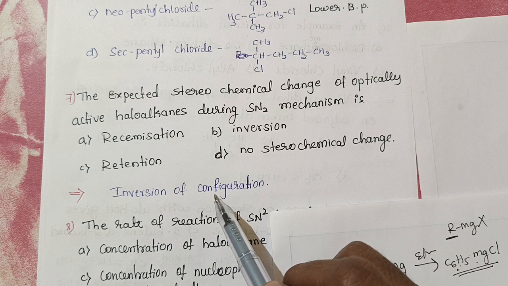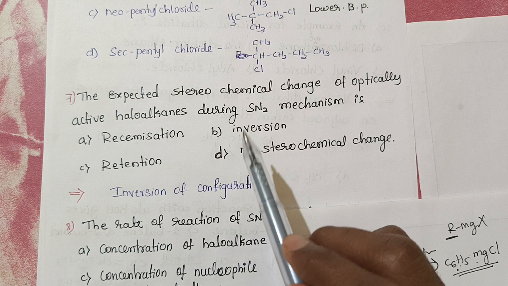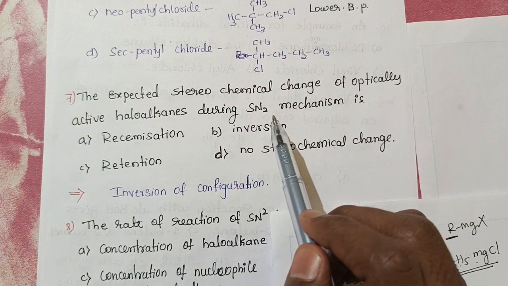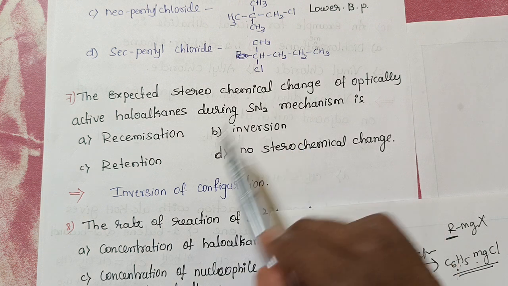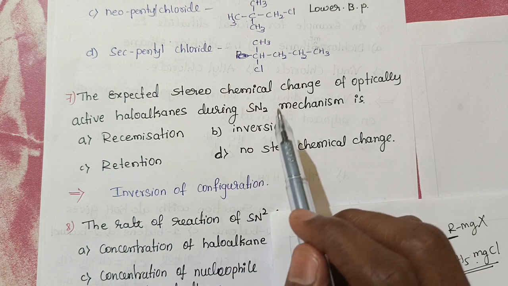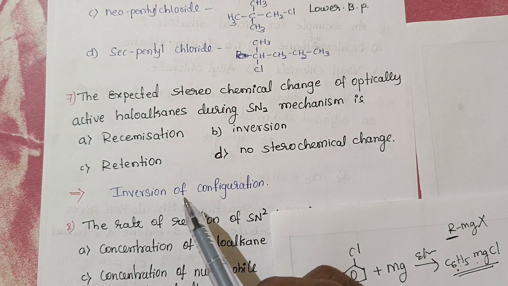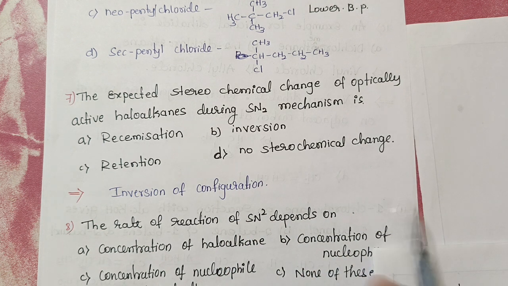You should remember, this is most important. How it is inversion of configuration, I will explain while explaining the SN2 mechanism in detail. Clear? Just remember: if they ask about SN1 with respect to stereochemical change, that is retention. If they ask about SN2, that is inversion of configuration.